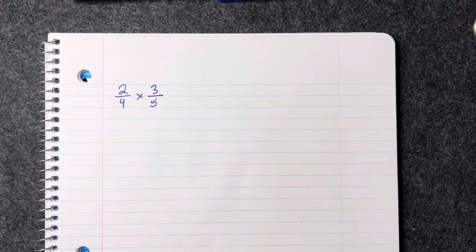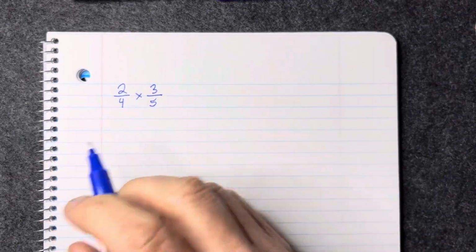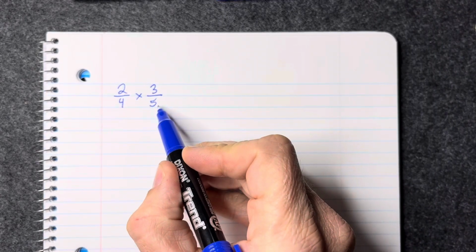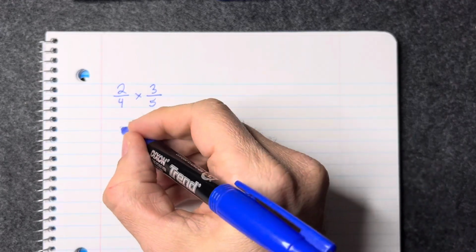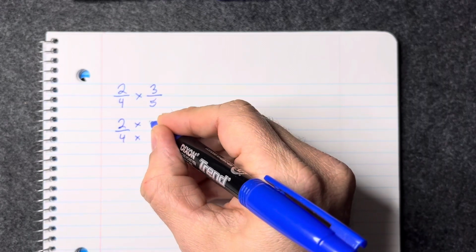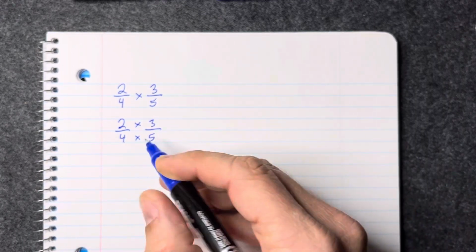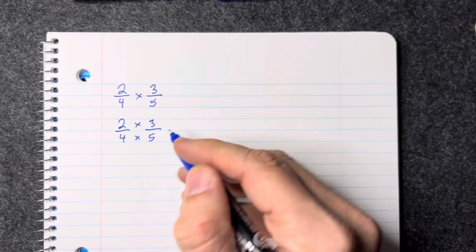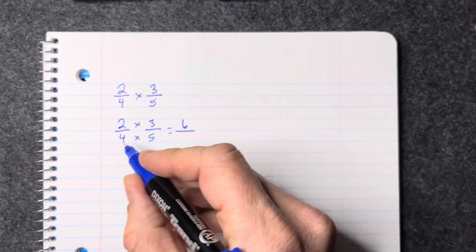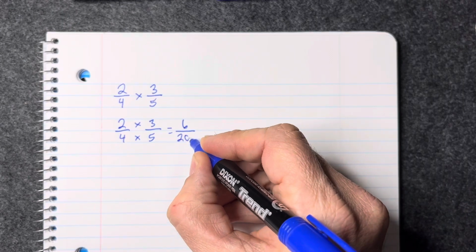Now, unlike addition and subtraction, this is a lot simpler because you just multiply the numerators and multiply the denominators. So you can almost think of it like it's 2/4 times 3/5, multiplying both the top and the bottom. So of course that's going to equal 2 times 3, which is 6, over 4 times 5, which is 20.